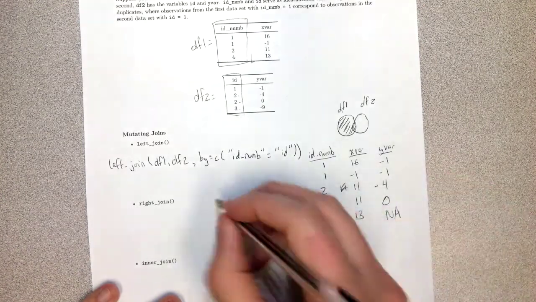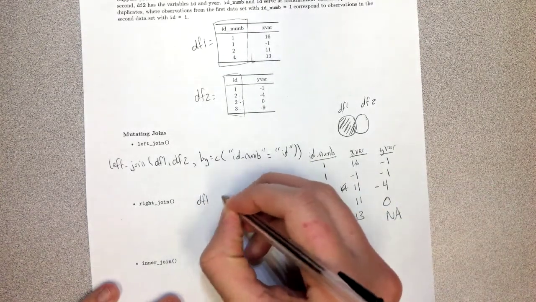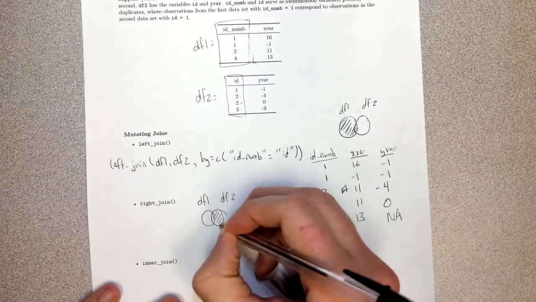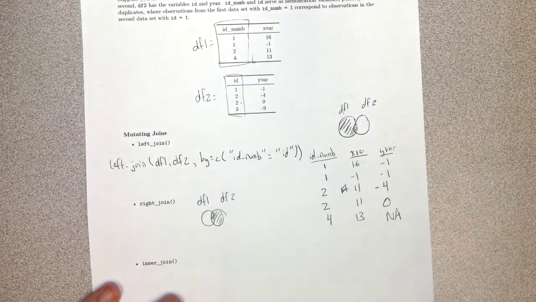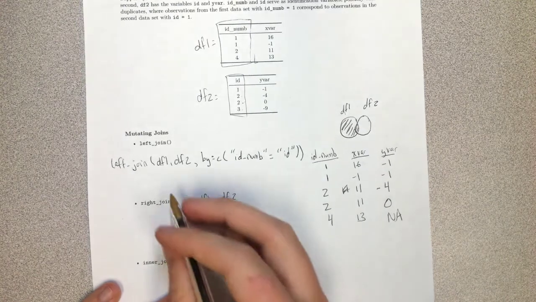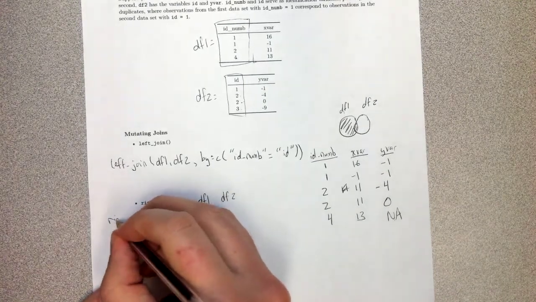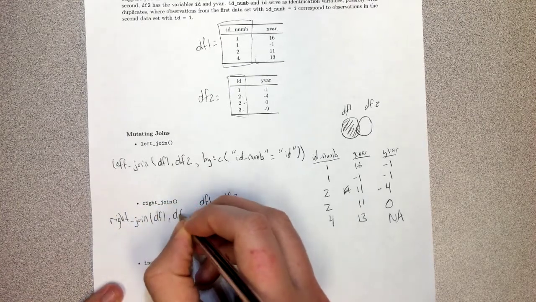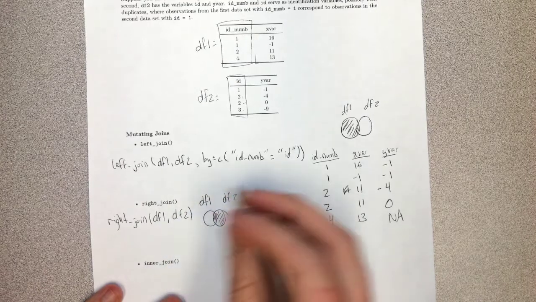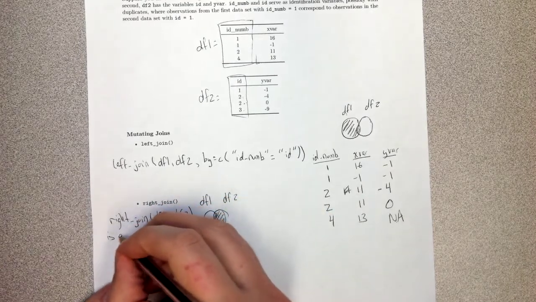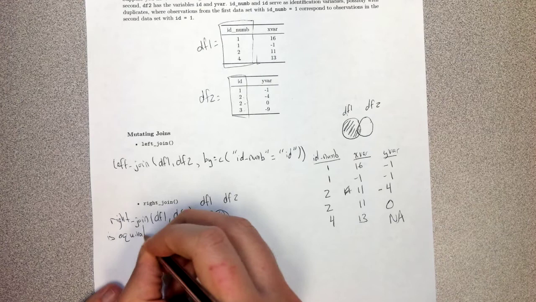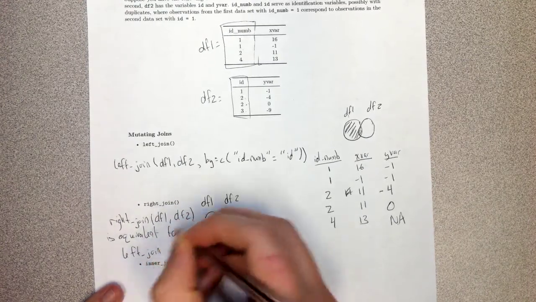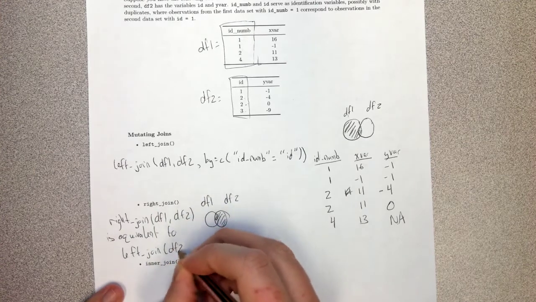Right join, we're not going to do a full example, and we'll see why in a sec. Our Venn diagram for that, as you might guess, is that everything from the right data set is kept. The reason we're not going to do this is because a right join, and I left off the by part, is equivalent to a left join with just the two data sets flipped.